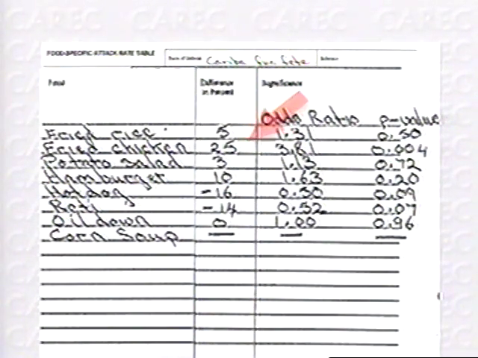25%. Fried rice, potato salad, and hamburger also had positive attack rate differences, but none as high as that for fried chicken. Hot dog and roti had negative rate differences, so that tells us that they were not associated with being ill, since the attack rate for those who did not eat the food was greater than for those who did. There was a 0 attack rate difference for oil down, so that tells us that the attack rate for those who ate the food and those who did not is the same.